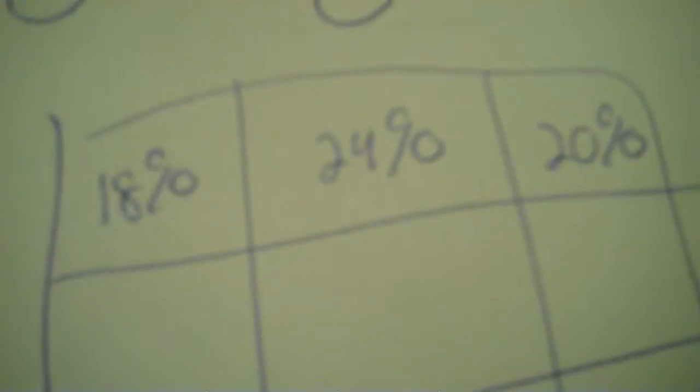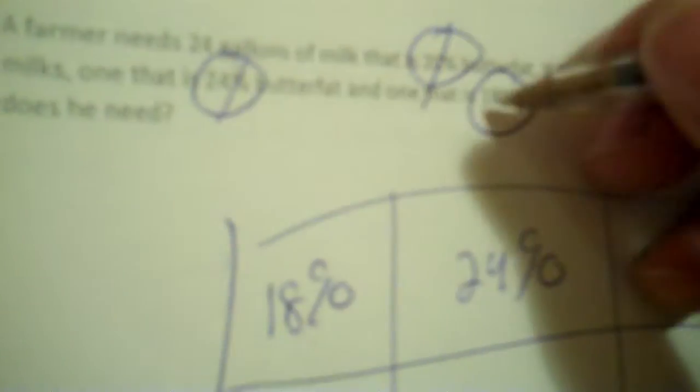So what's my low percent? 18. It always goes low, then the high, then the in-between. It has to be like that because you're mixing the low and the high and the result is something in between. Okay.